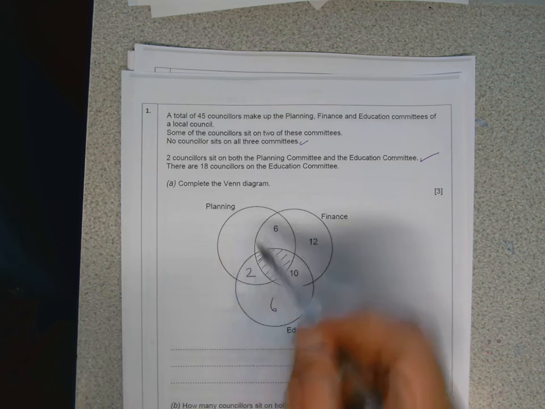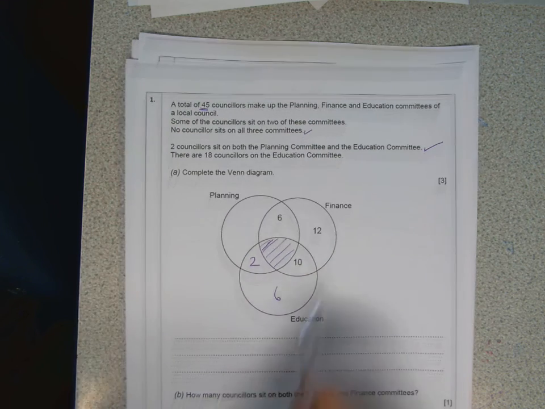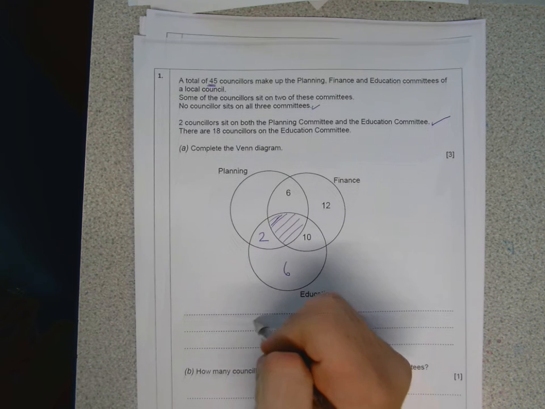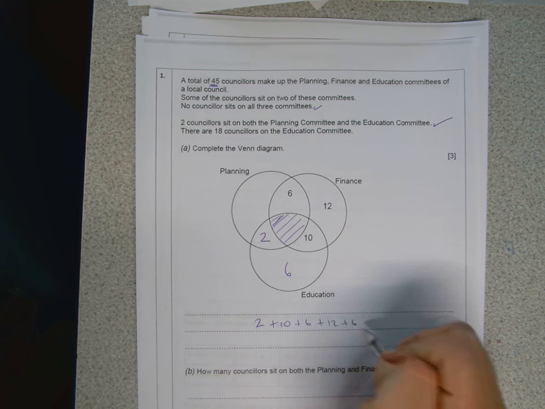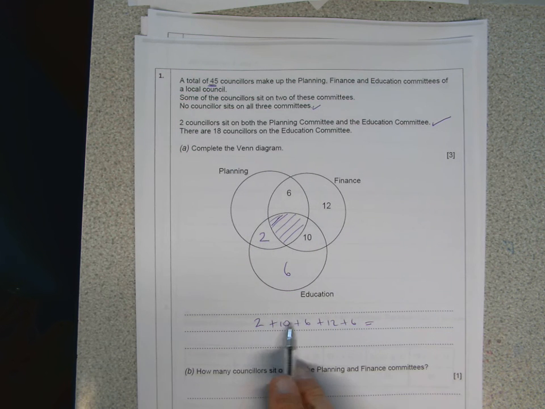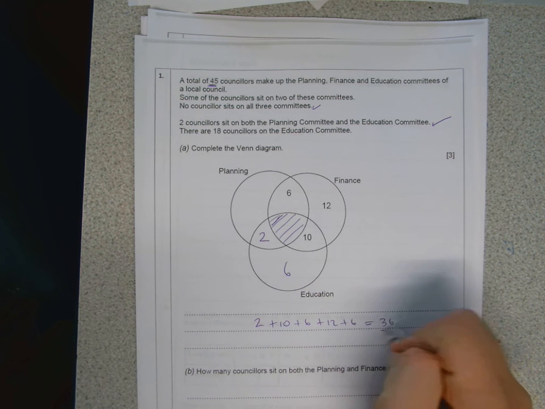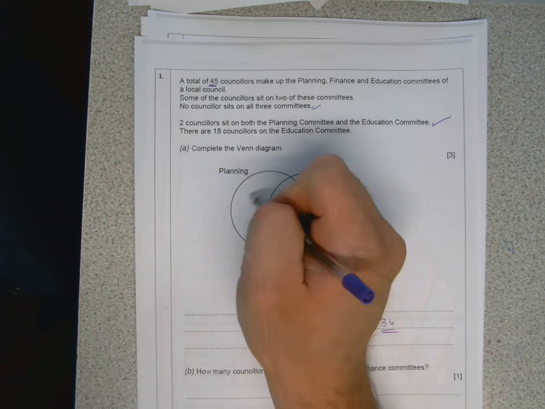Now, in order to work out what goes here, you can see that there are 45 councillors in total, right? So if we add up what we've got so far, we've got 2 plus 10 plus 6 plus 12 plus 6. So you add up all of them there, okay? That comes to 12, 18, 30, 36. So we've got 36 so far. In terms of what's left from 45, there's going to be 9.